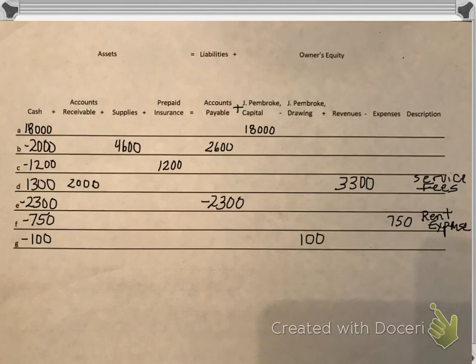Once you have all of your transactions entered, then we need to, again, make sure that the accounting equation remains in balance, and the problem required you to prove that it is in balance. So we need to calculate cash first.